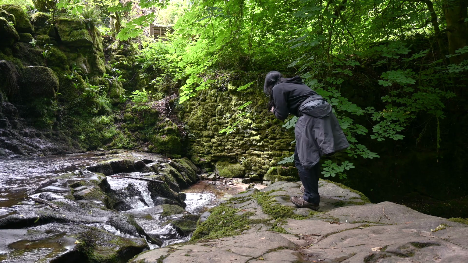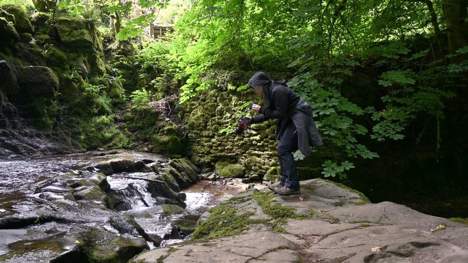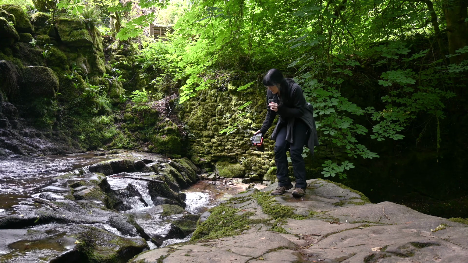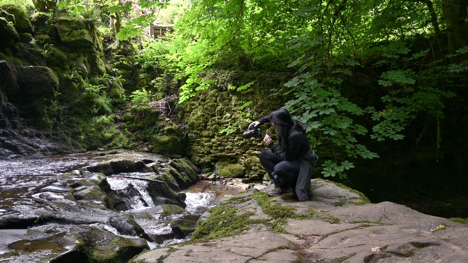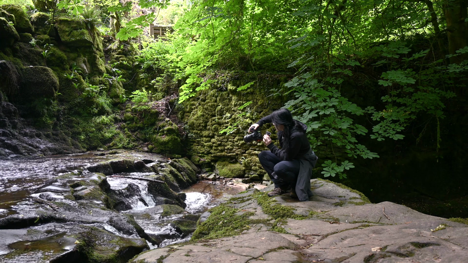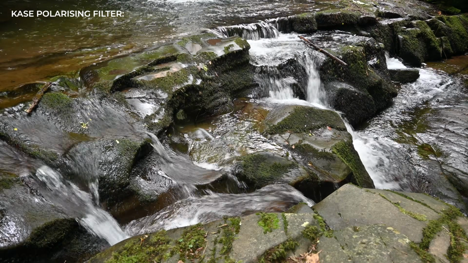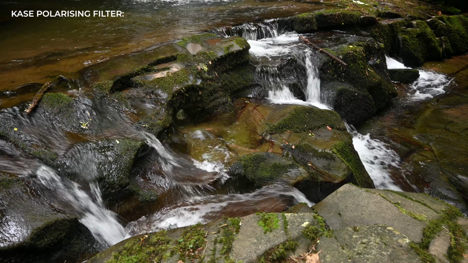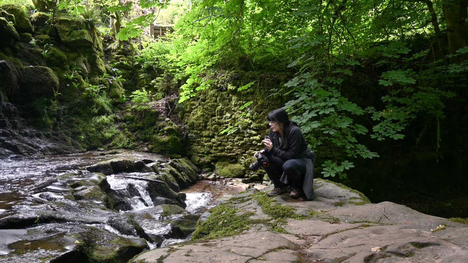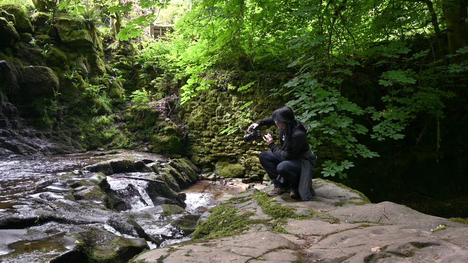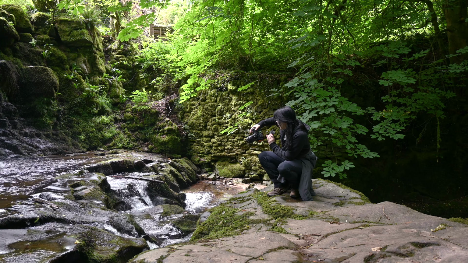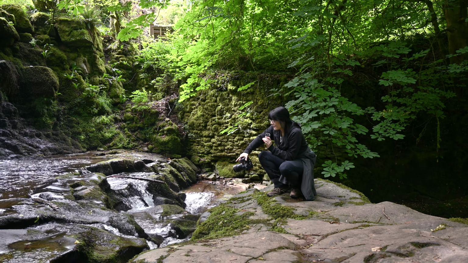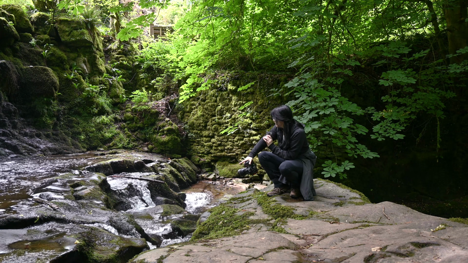So if I try and get as many of these streams of water in as possible, it looks okay, but it's a bit busy, it's a bit messy. I think if I popped a polarizing filter on and took down some of the highlights, that might make it a bit more simple, but I think there's possibly too much going on. I don't quite get this stream in on the left either, and I quite like that one.